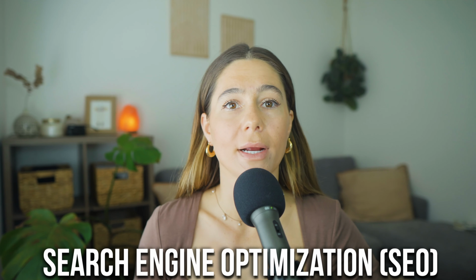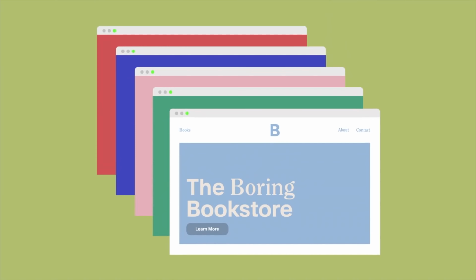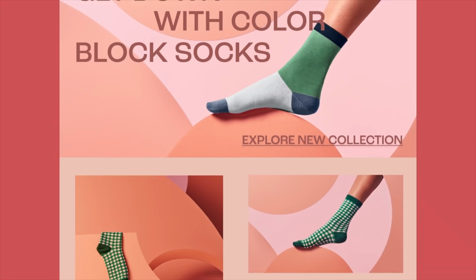Let's get into it. So to begin, search engine optimization, or SEO, isn't a single app or a feature. It's essentially a set of strategies that help search engines like Google understand your website and decide when to show it in search results. When someone types a search into Google, the search engine scans thousands of pages to find the most helpful and relevant ones. SEO is the process of making sure your store clearly communicates what it sells so search engines can match the right products with the right searches.